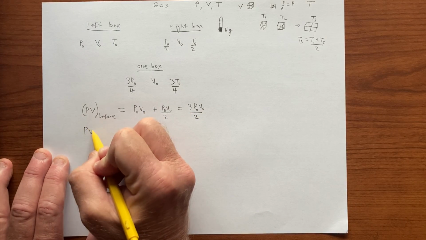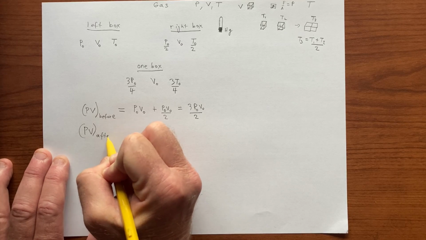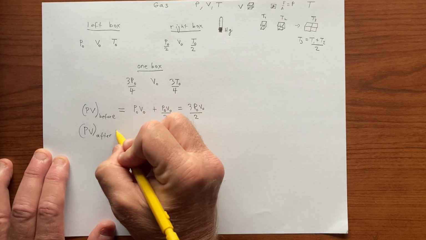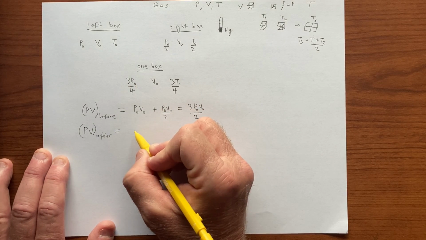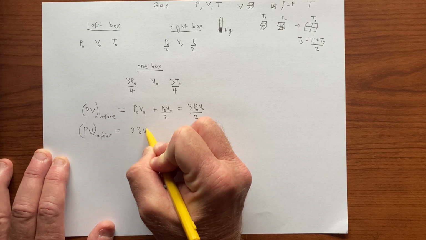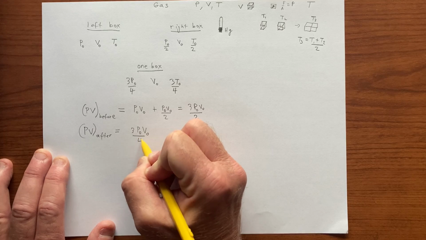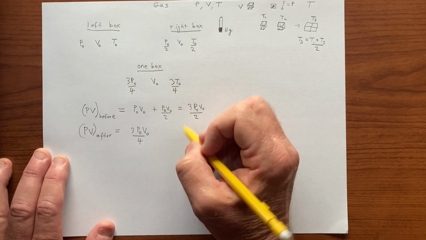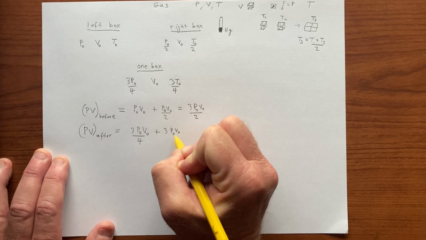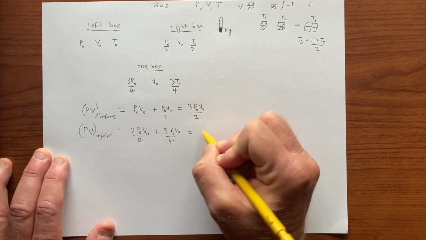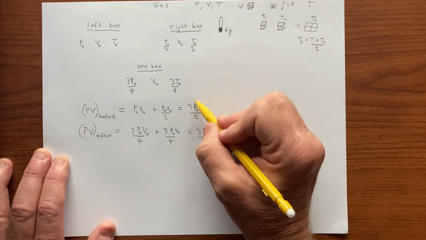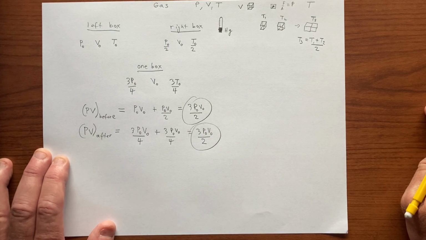Then we can do the same thing after we've put them into contact, and these values give us 3 P naught V naught over 4 for each box. So it's 3 P naught V naught over 4 for each box, and therefore we have 3 P naught V naught over 2. And notice that these two things are the same.